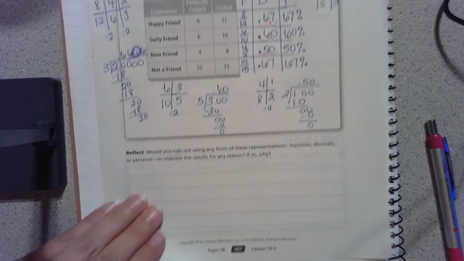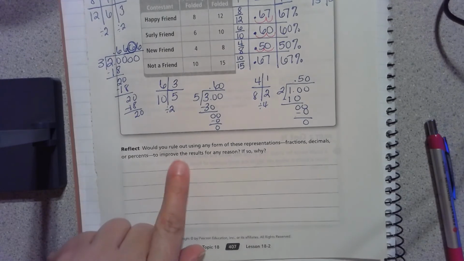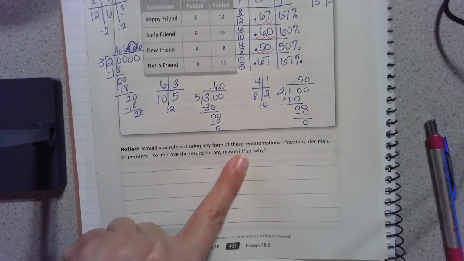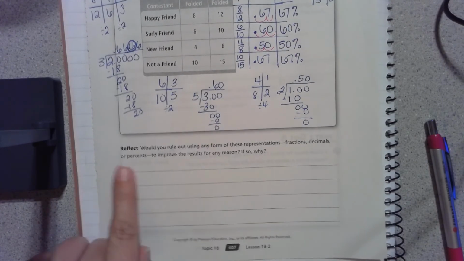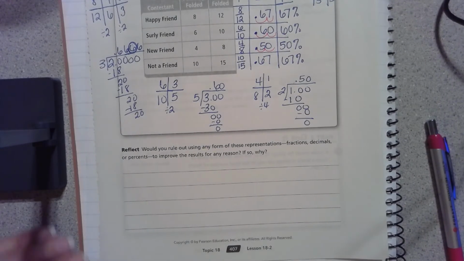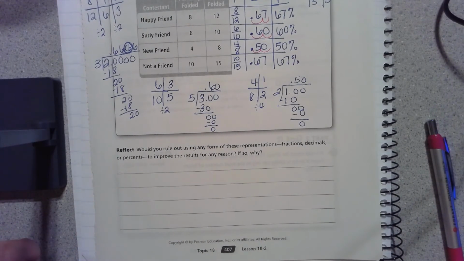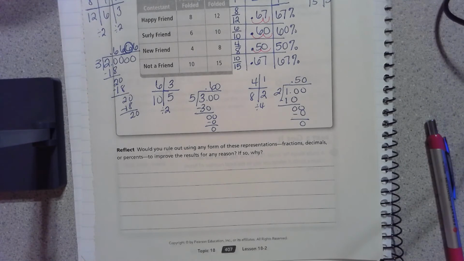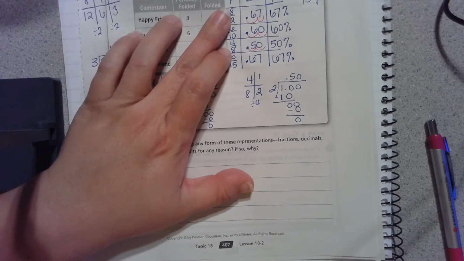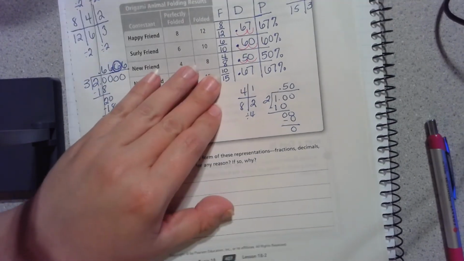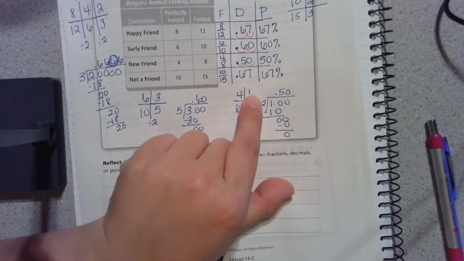Okay, let's look at the reflection. Would you rule out using any form of these representations, fractions, decimals, or percents, to improve the results for any reason? If so, why? So we just said that it is harder to see the difference when they're in form of fraction. It's easier when they're in form of decimal or percent. So go ahead and turn it over.